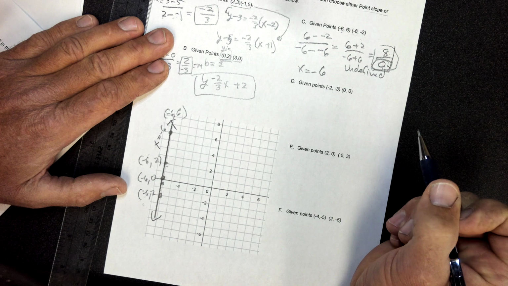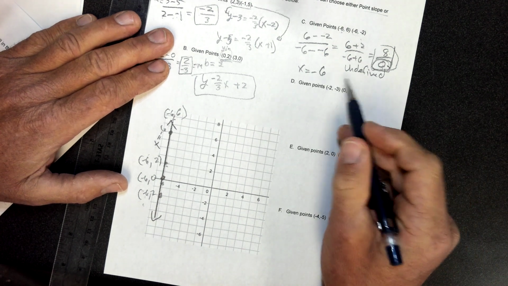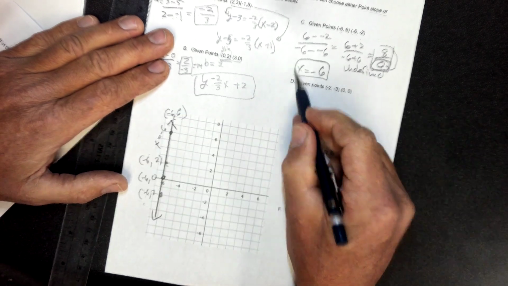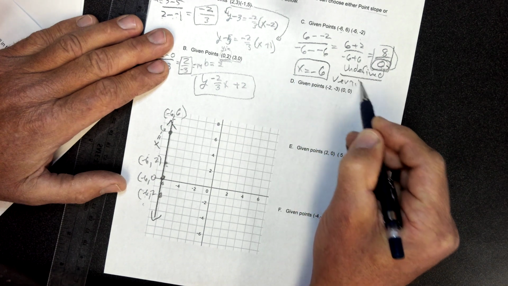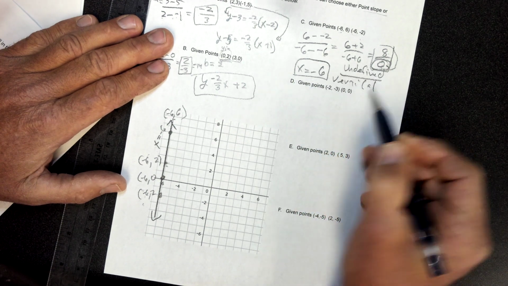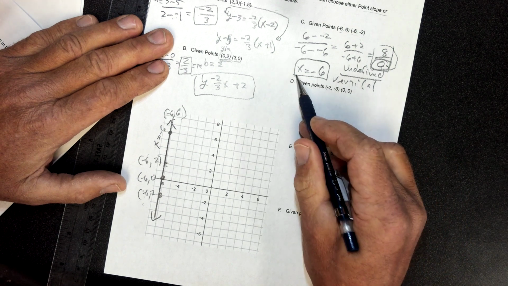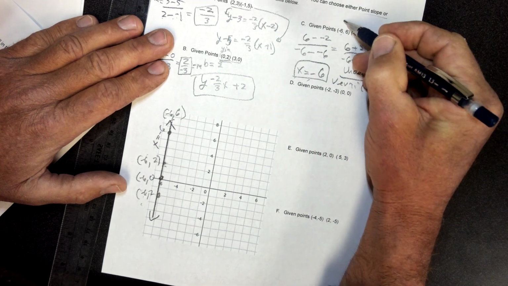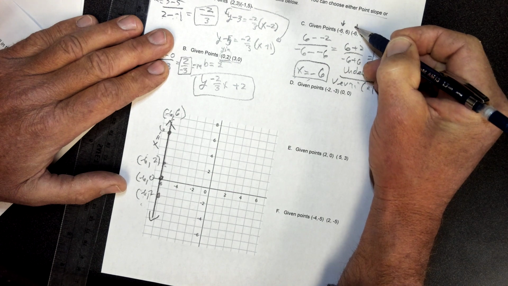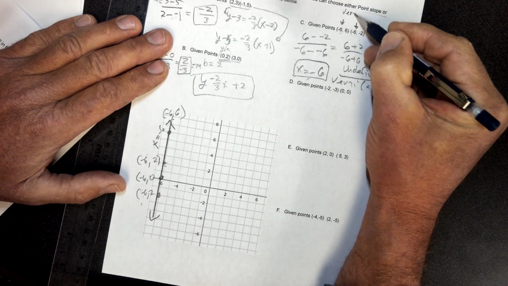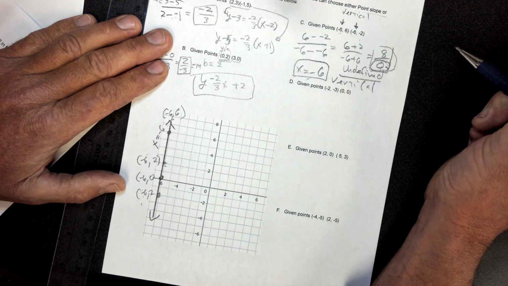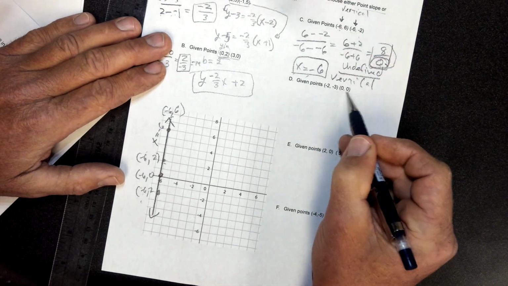Cool. Now, this is a kind of special case, right? Where it's a vertical line, and we're going to say that x equals -6. If we look back at these points, the x-coordinates are the same in both of them, and that's how we know that it's going to be a vertical line. Okay. Now, let's move on.